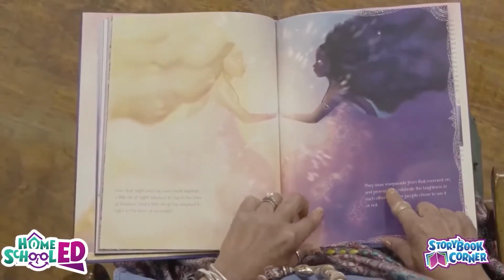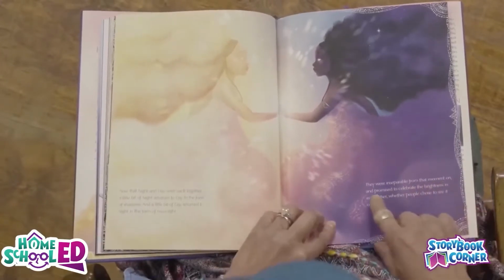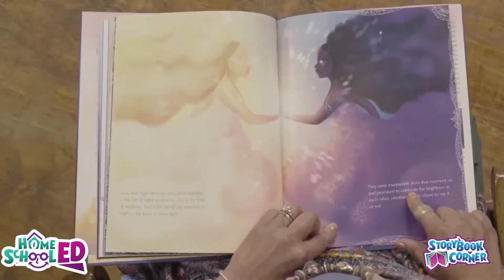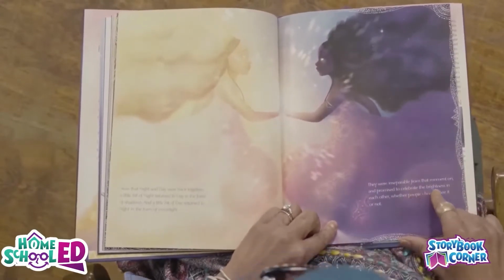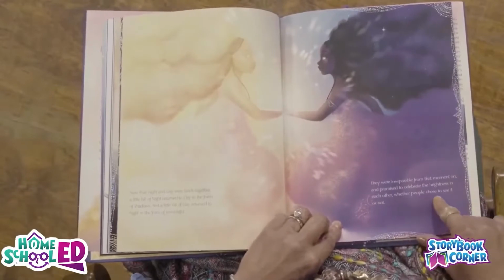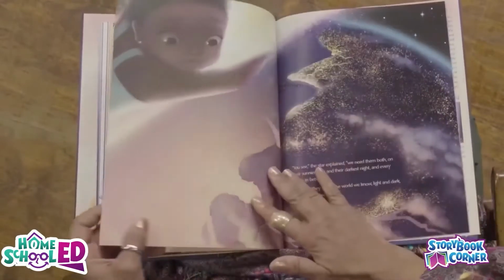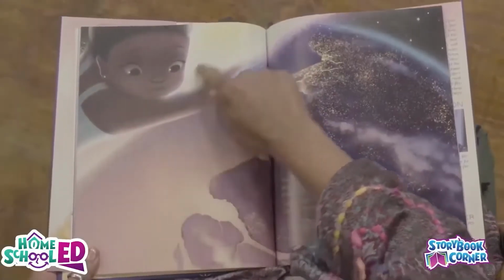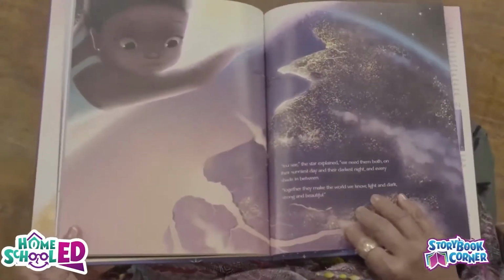They were inseparable from that moment on and promised to celebrate brightness in each other, whether people chose to see it or not. Oh, look, there's Sulwe on the star, going through the night. Look at that beauty.